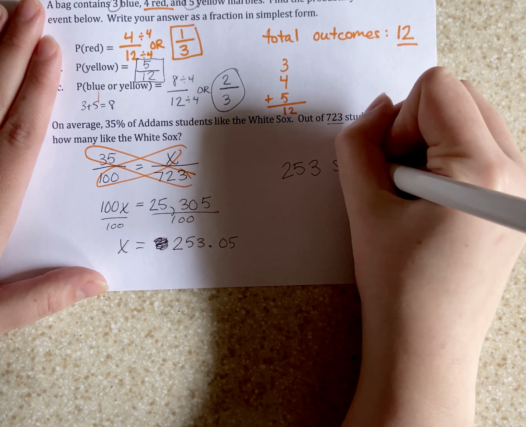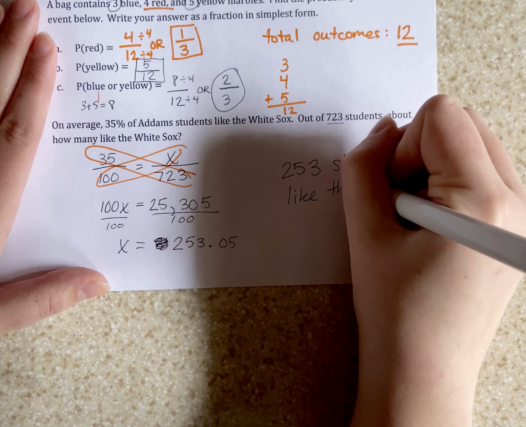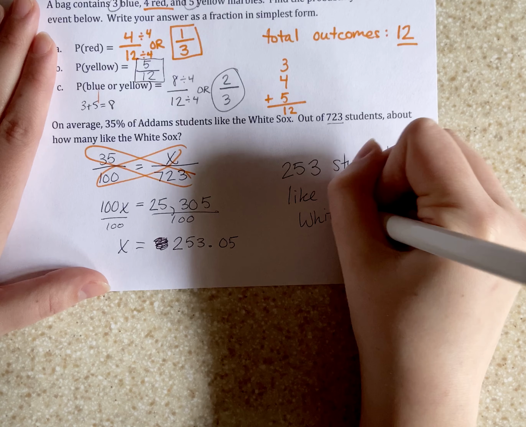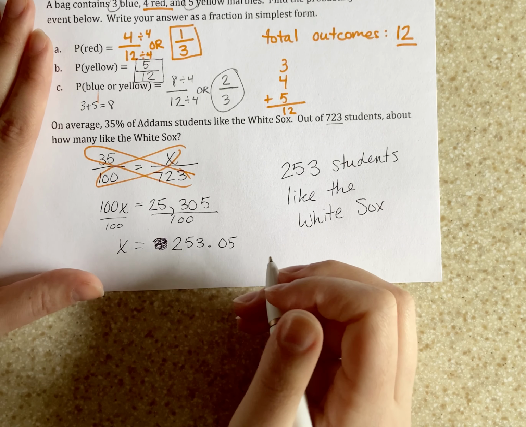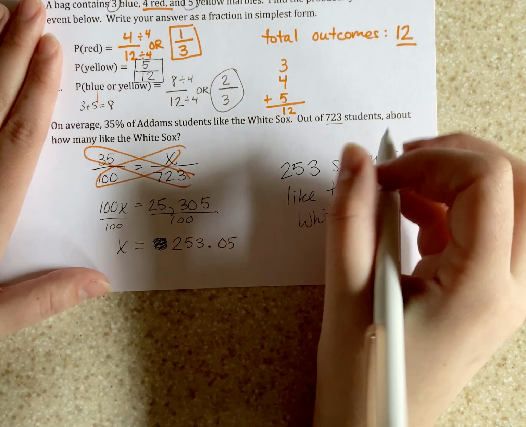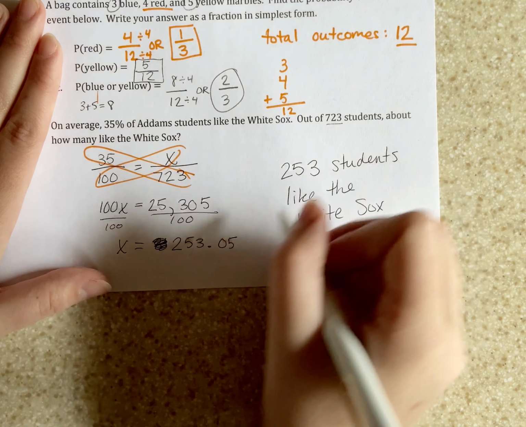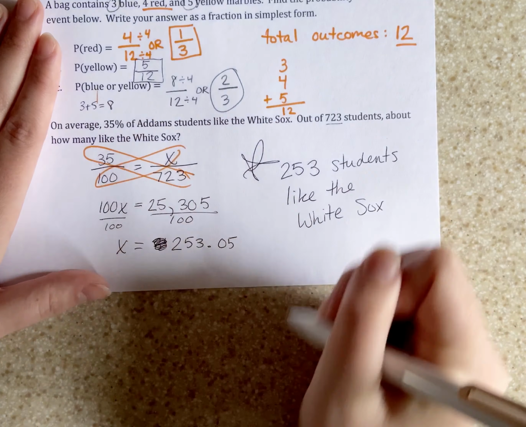253 students like the White Sox. Because I'm not going to say that 253.05 students like the White Sox. I'm not going to say I have 0.05 of a student. I'm going to round it down to the closest whole number, 253. And that would be my answer.